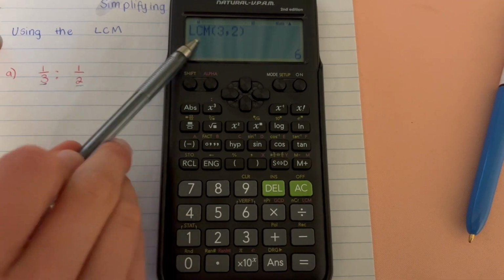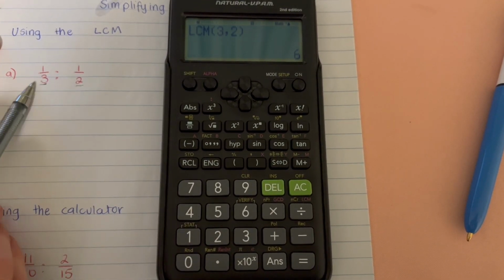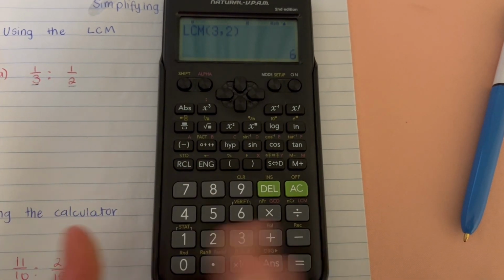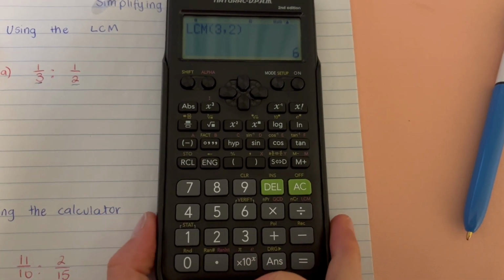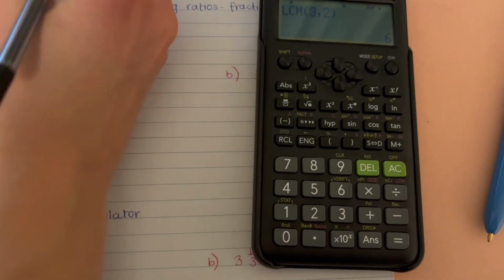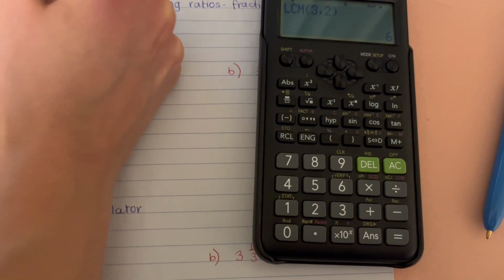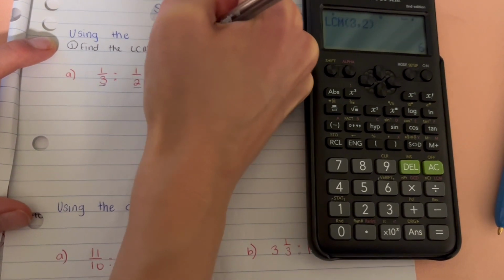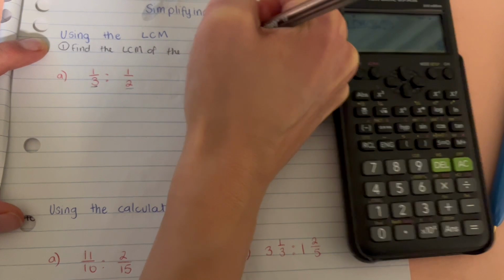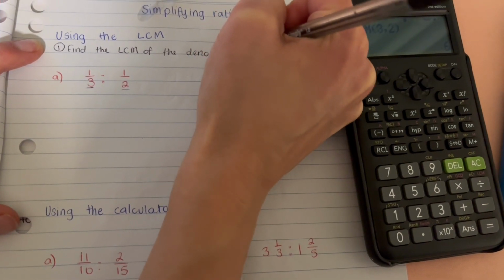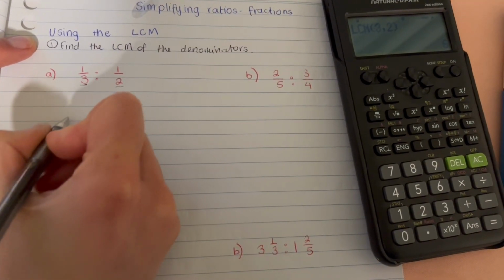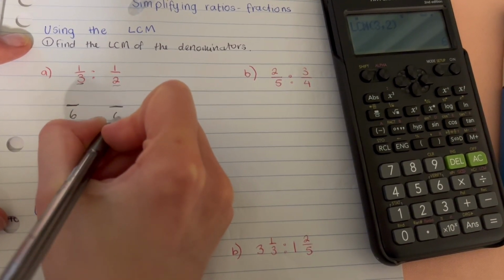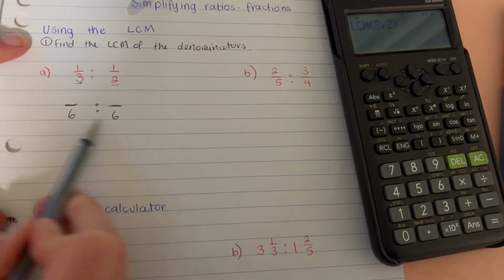Okay, so my lowest common multiple: if I was to list out the multiples of 3 and the multiples of 2, the first one that would cross over is 6. That means that I need to rewrite these fractions with a denominator of 6. I'll just write down that first step. Find the LCM of the denominators. Okay, we found that the LCM was 6. So now I'm going to rewrite out my fractions with that denominator of 6.